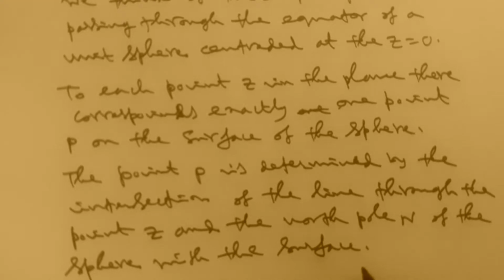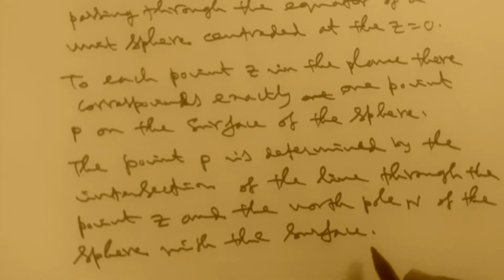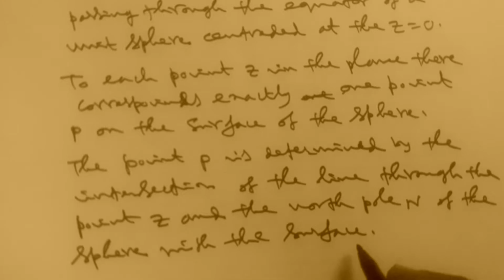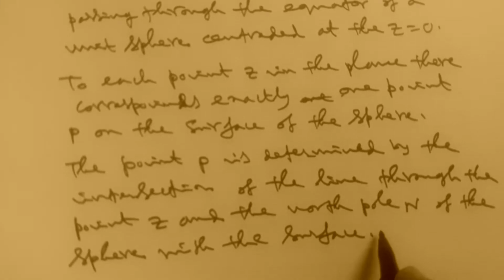In this way, each point P on the surface of the sphere other than the North Pole N corresponds to one point Z, and by letting the North Pole correspond to the point at infinity, we obtain the whole surface.